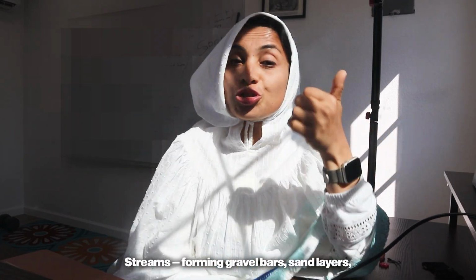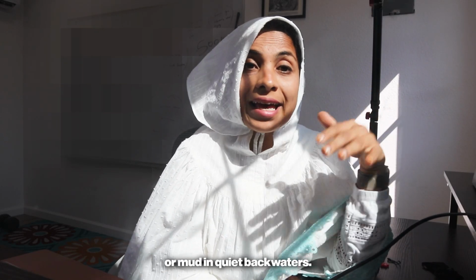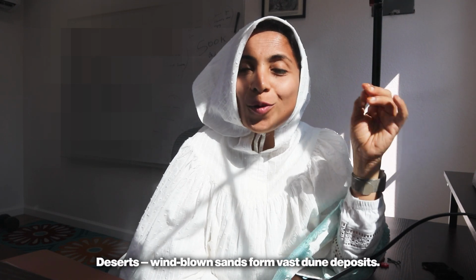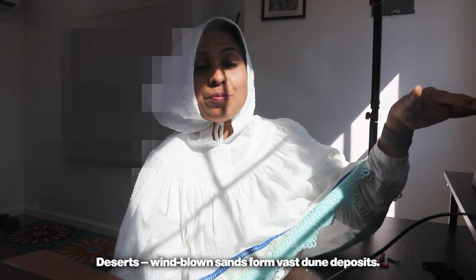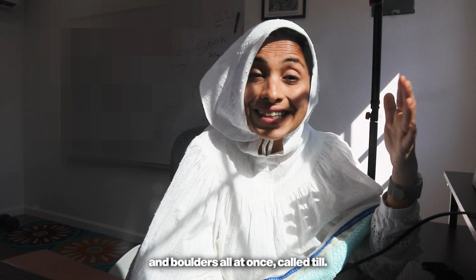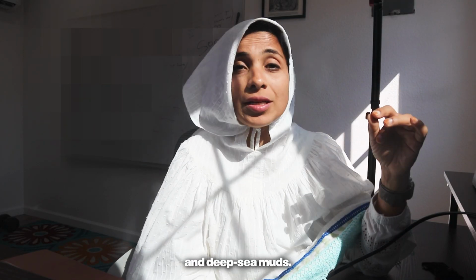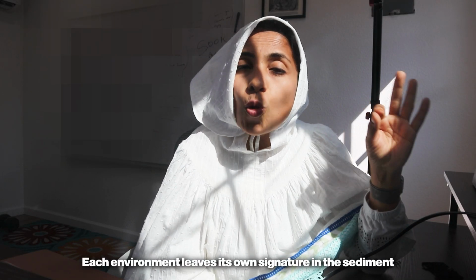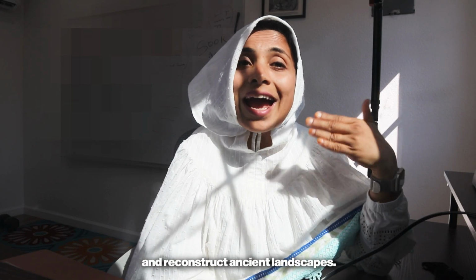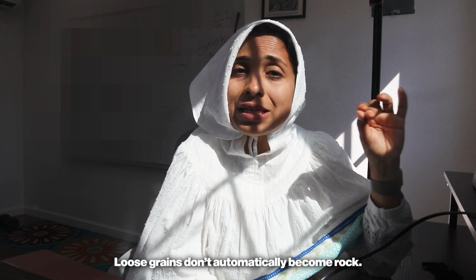Sediments accumulate in particular depositional environments. These include streams, forming gravel bars, sand layers, or mud in quiet backwaters. Lakes, often fine-grained clays and silts. Deserts, where wind-blown sands form vast dune deposits. Glaciers drop mixtures of clay, silt, and boulders all at once, called till. Marine settings: deltas, beaches, reefs, lagoons, and deep-sea muds. Each environment leaves its own signature in the sediment, later allowing geologists to read the rock record and reconstruct ancient landscapes.